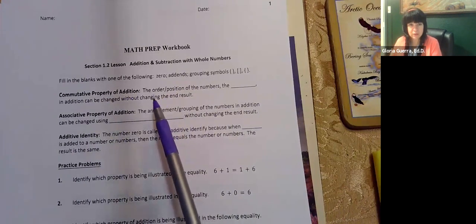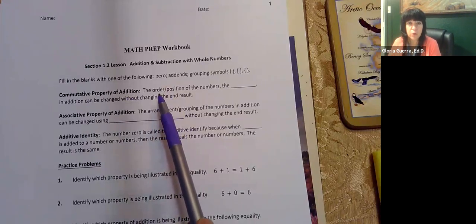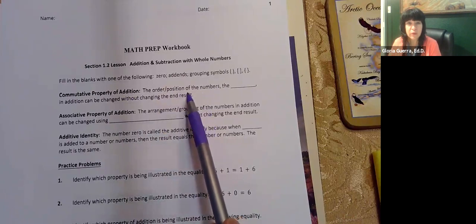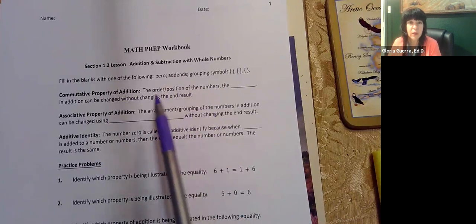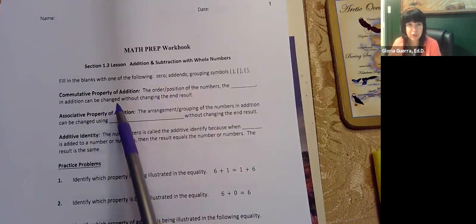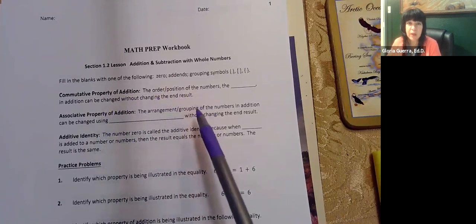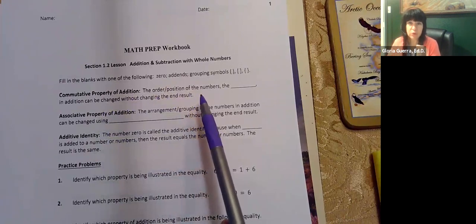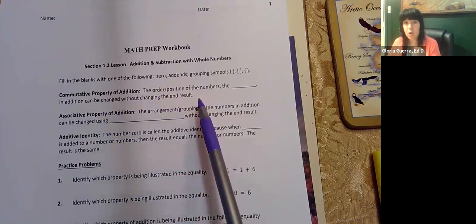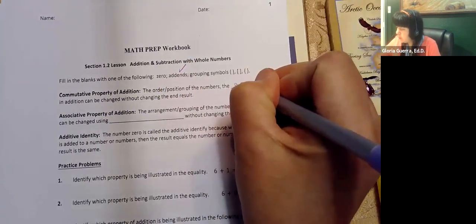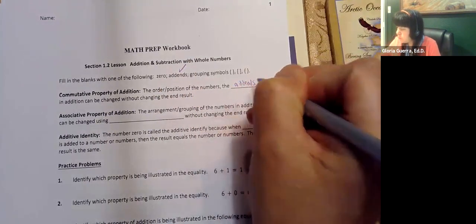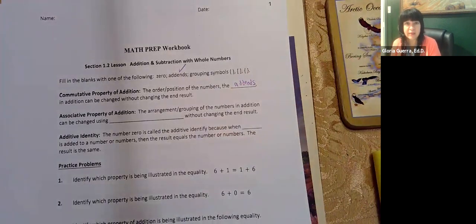For this definition, it says that the order of the numbers, or the position of the numbers in addition, can be changed without changing the end result. The numbers whose order you change have a name: they're called addends. Addends, A-D-D-E-N-D-S. So the position of the numbers, also called the addends, in addition can be changed without changing the end result.